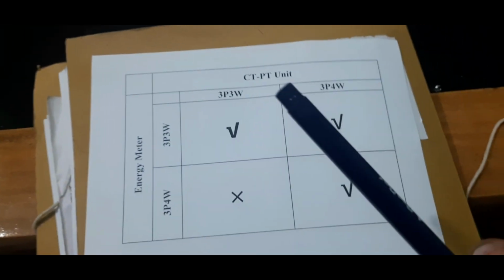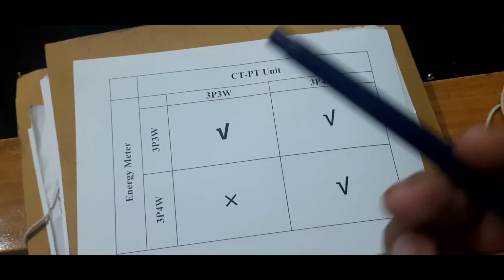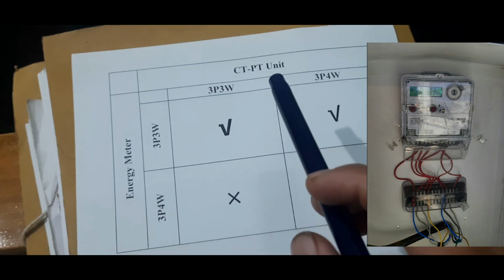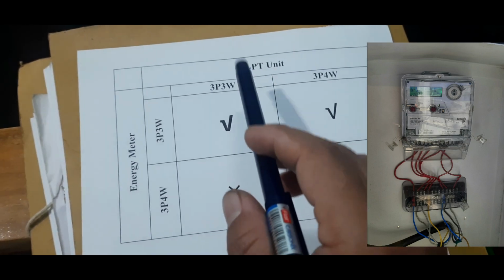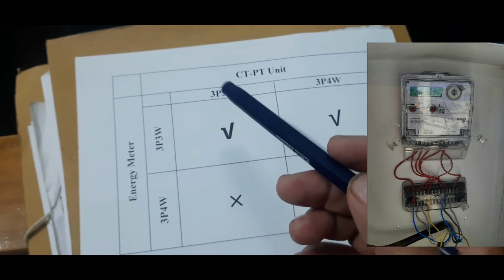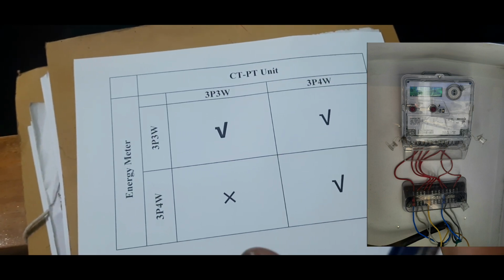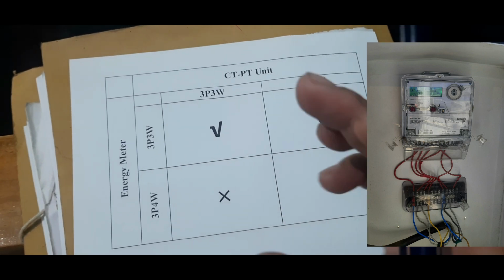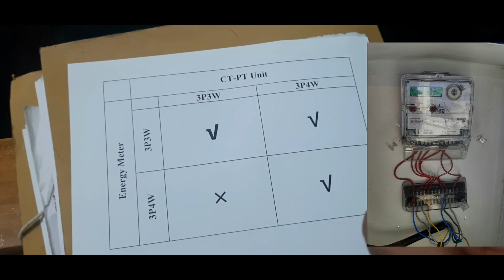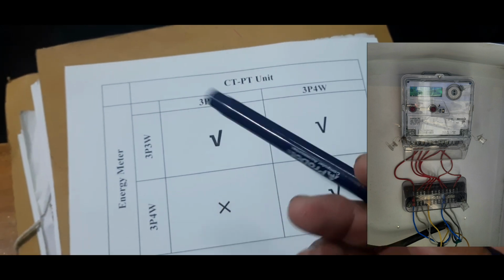How do we actually know which meter to choose when we are installing a particular CTPT unit? For example, if your CTPT unit is an 11 kV unit and we are using the three-phase, three-wire, that is a 5 bushing CTPT unit, using only two sets of CTs, that is R and B phase, then it becomes a three-phase, three-wire CTPT unit.